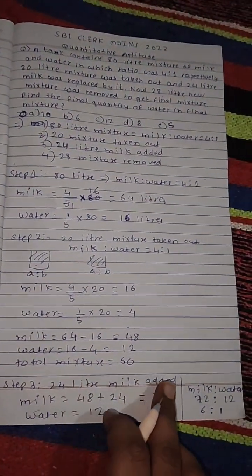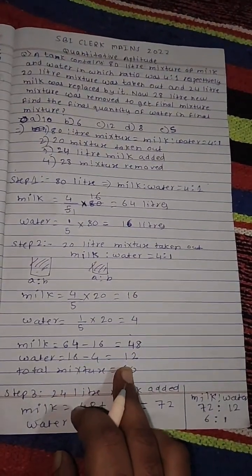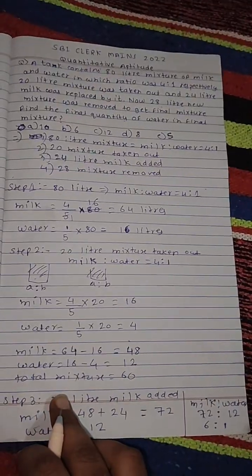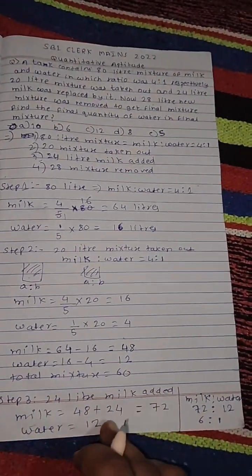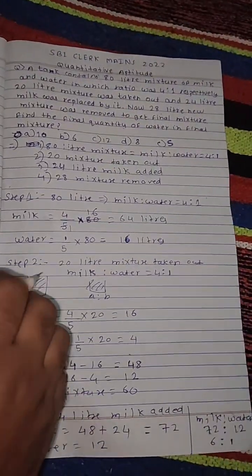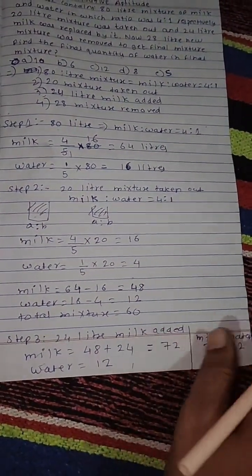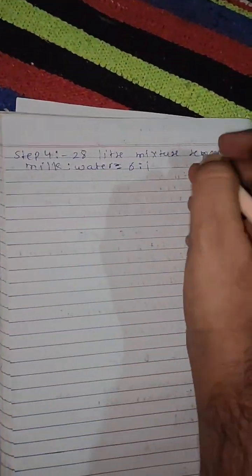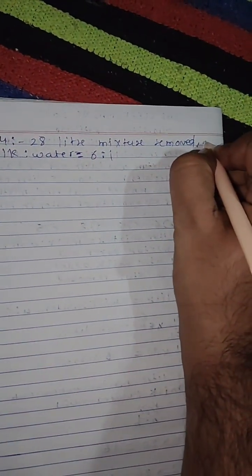After adding 24 liters, how much was it? 84. Initially it was 60, and we added 24, so 60 plus 24 is 84. 72 plus 12 is also 84. So the total quantity here is 84. And how much did we remove here? 28.